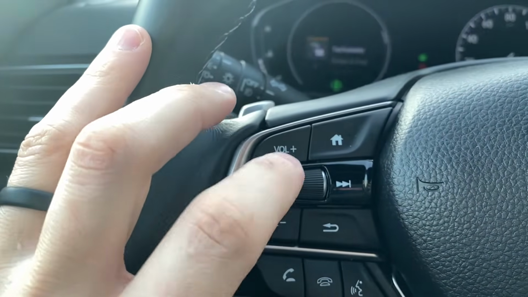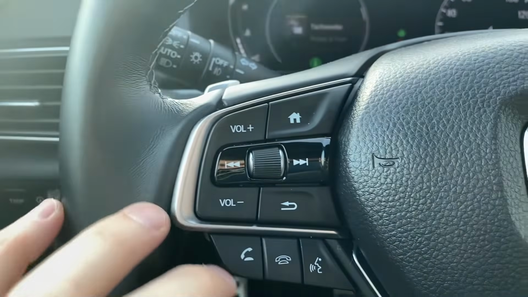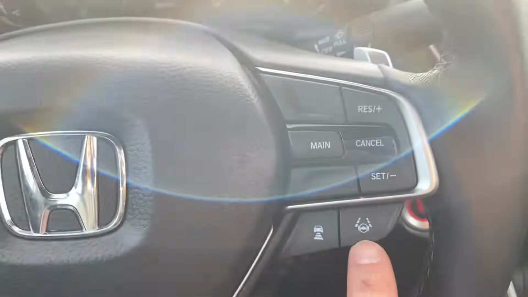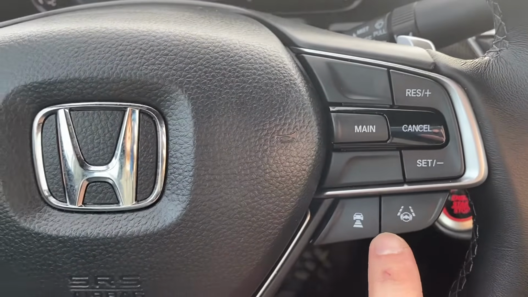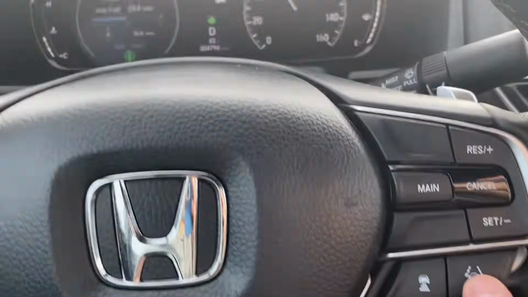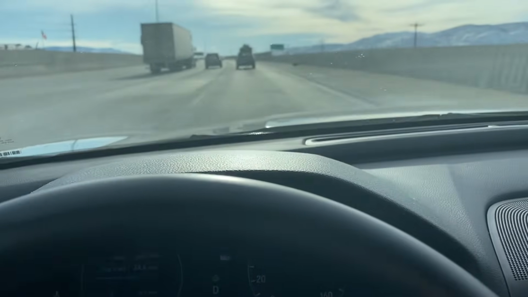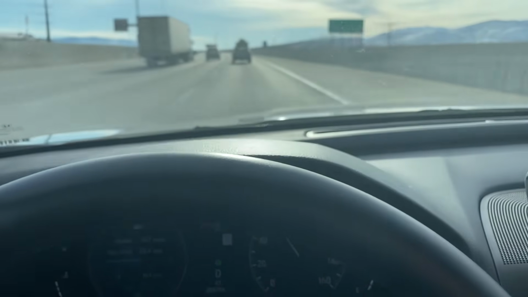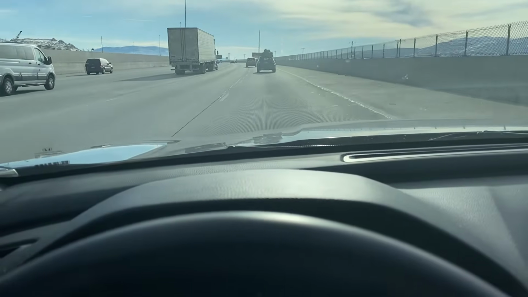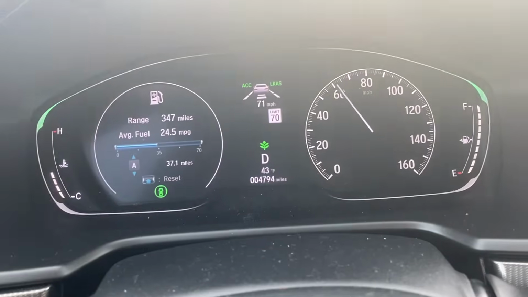This controls the radio, volume up, volume down. This one right here is the lane keeping assist button, system button. And if you press this, if it's on, it'll help you stay in the lines. So it kind of maps out where the lines are, and it self-steers for you if you go out of those lines. So let's watch this.